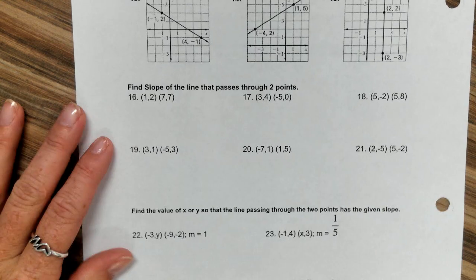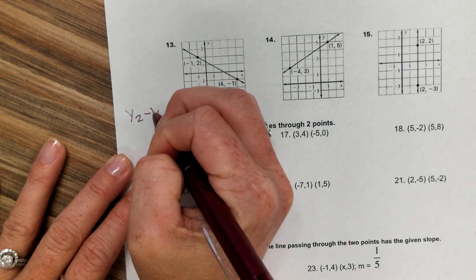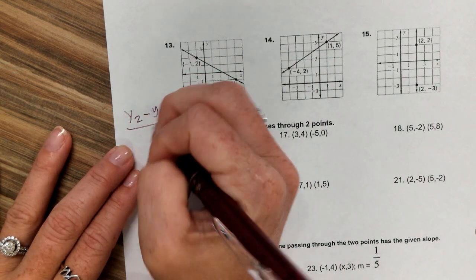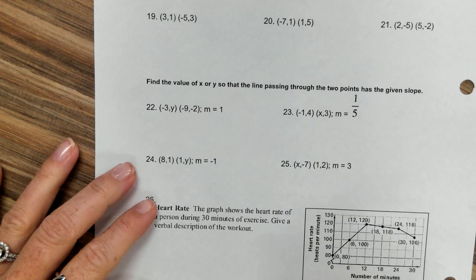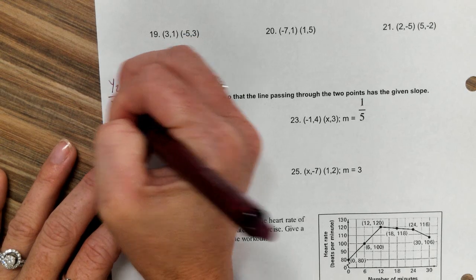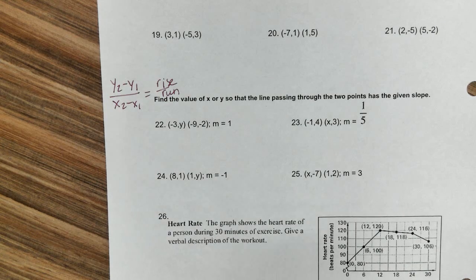On 16 through 21, it wants you to find the slope. You're going to have to do the slope formula. Y2 minus Y1 over X2 minus X1. And then on 22 through 25, that's the ones we just did where you set it up. Y2 minus Y1 over X2 minus X1 equals rise over run, and you solve the equation by cross multiplying. Make sense? Anybody yes, no?